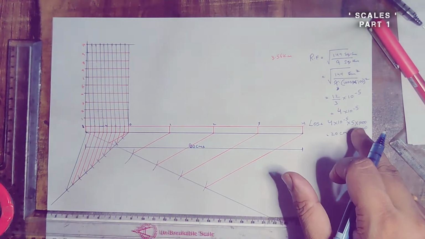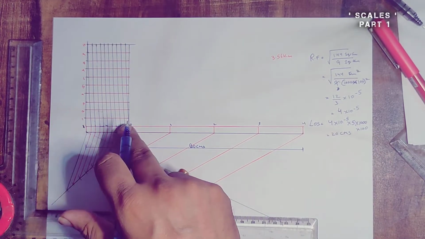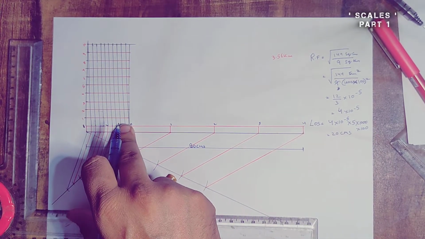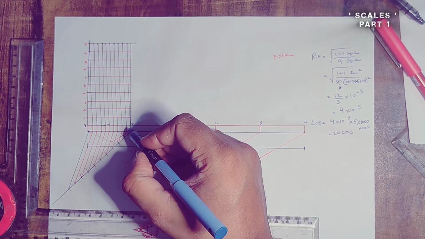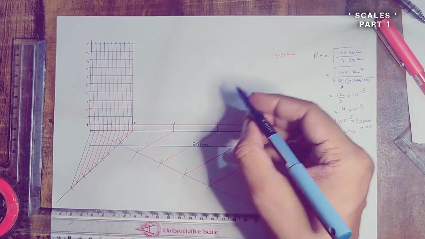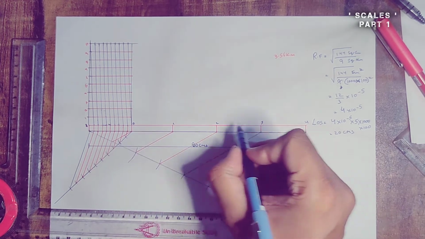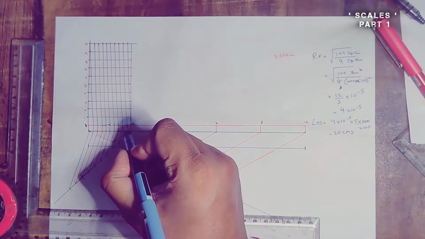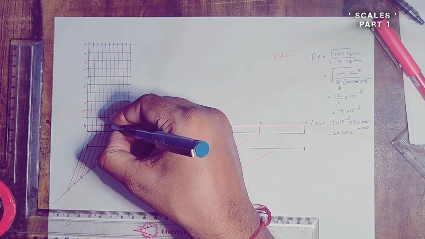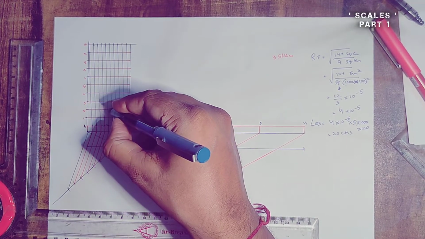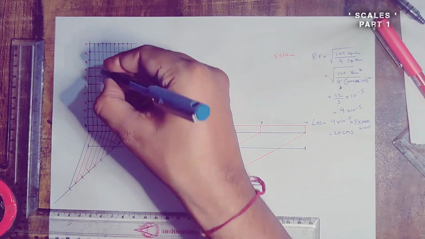This is 1 kilometer, 1 kilometer, and this is 0.1 kilometer. So in order to draw 3.56, this is 1, 2, 3, and 0.5 is 1, 2, 3, 4 and 5, and 0.06 is 1, 2, 3, 4, 5 and 6.